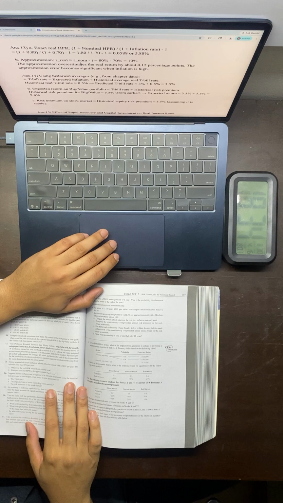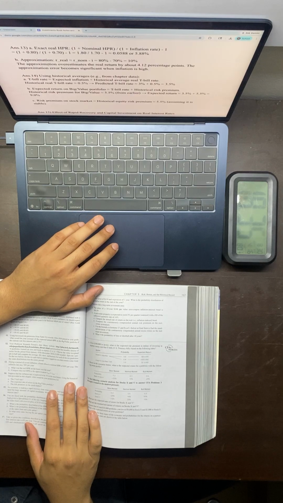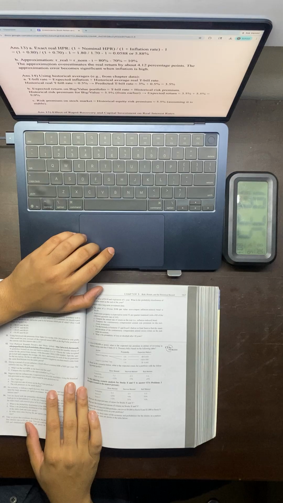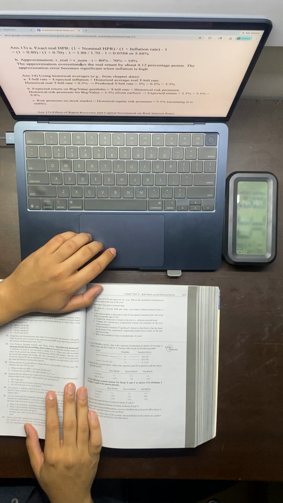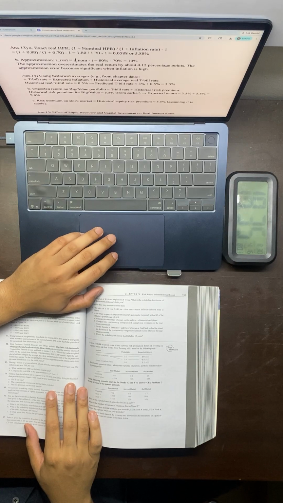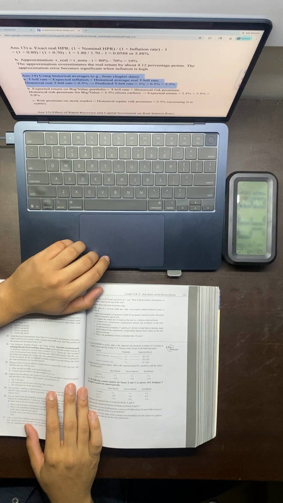Part B. Compare this real HPR to the approximation R real approximately equals R nominal minus I. Approximation: 80 minus 70 equals 10. The approximation overestimates the real return by about 4.12 percentage points. The approximation error becomes significant when inflation is high.